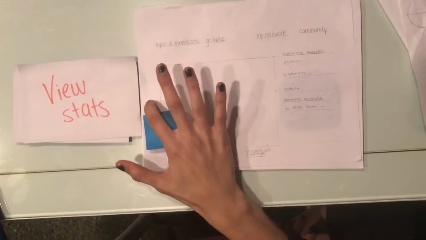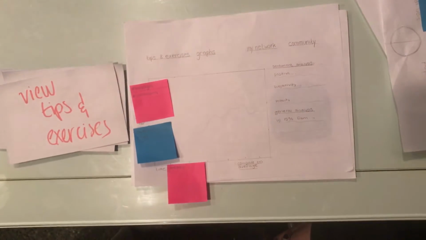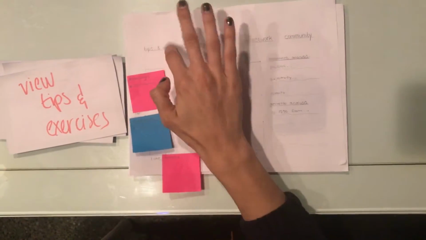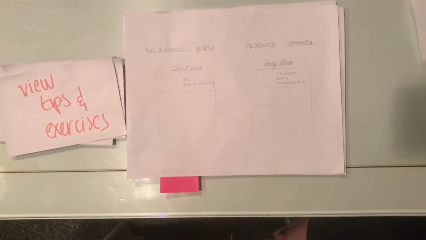And now let's say that you don't want to see all of your posts, but just the number of messages you've sent from Facebook. How would you change that? Great. Cool. And now this is your last task, to view the tips and exercises. Yep. Great. You did it all.